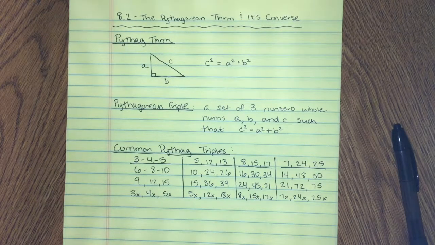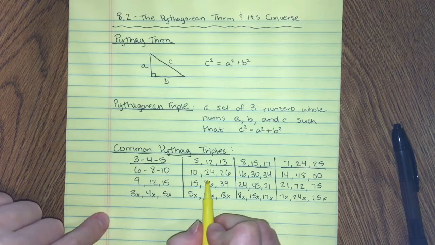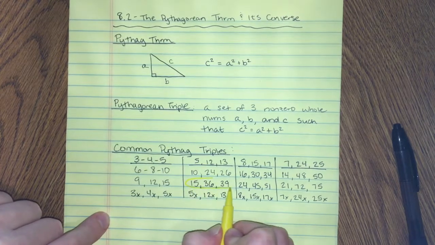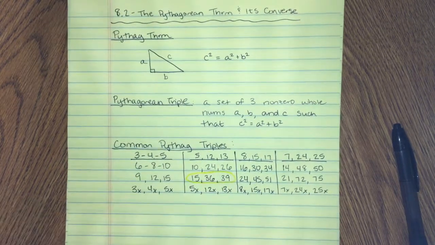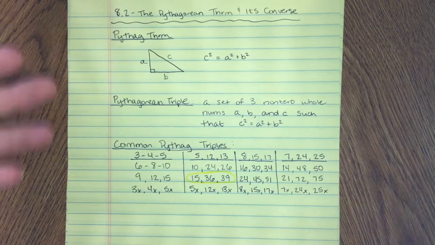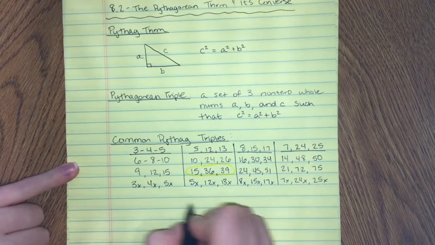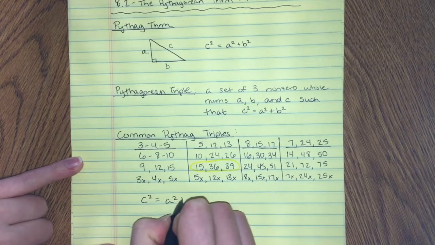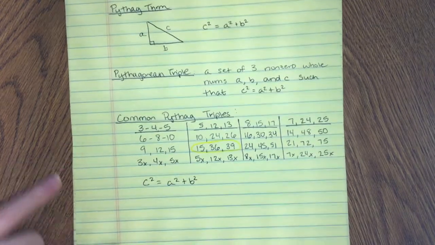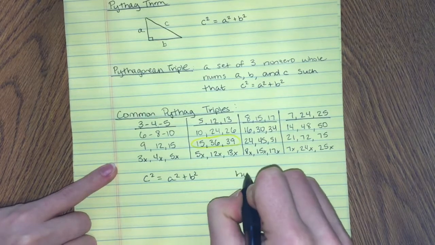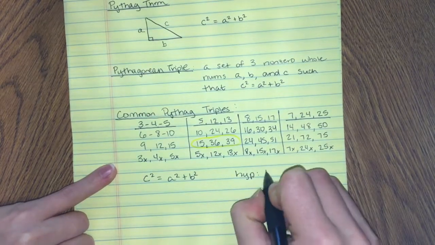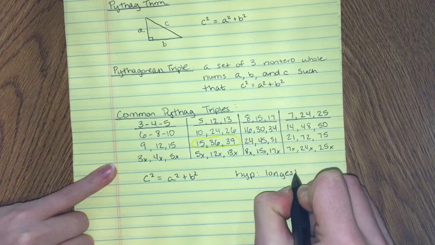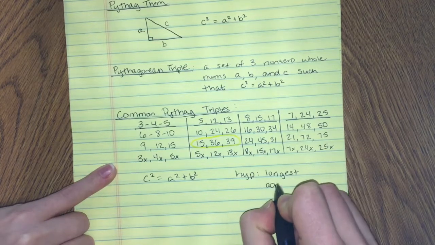Take any one of these Pythagorean triples. Let's take 15, 36, 39, and test it, to show you that it really is a Pythagorean triple. The Pythagorean theorem states C squared equals A squared plus B squared. The hypotenuse is the longest side, and it's also across from the right angle.